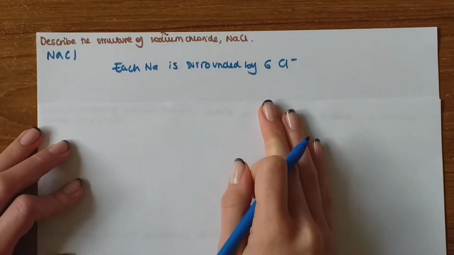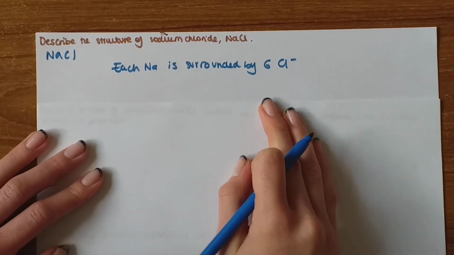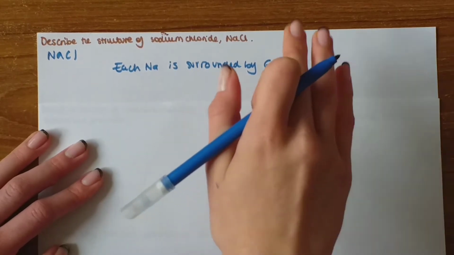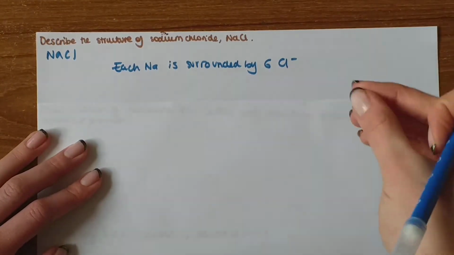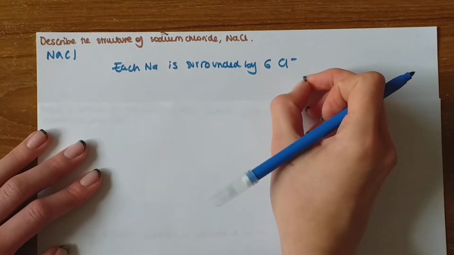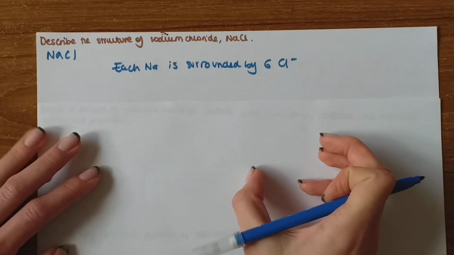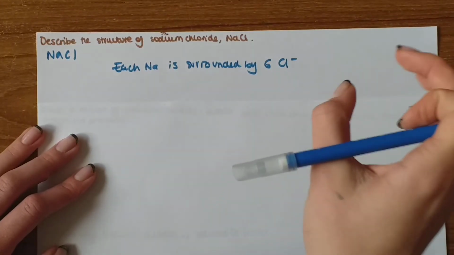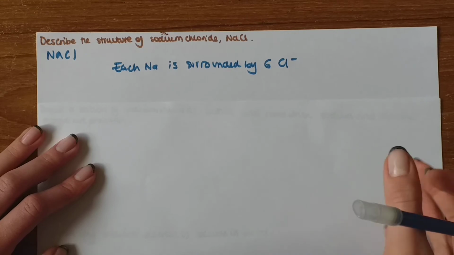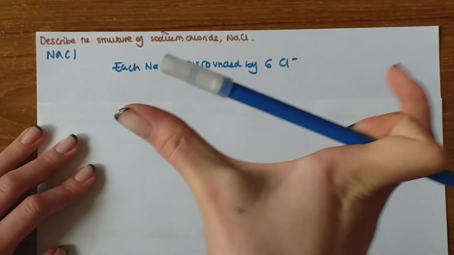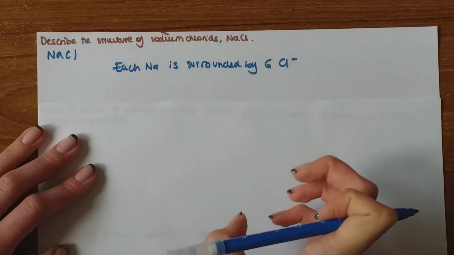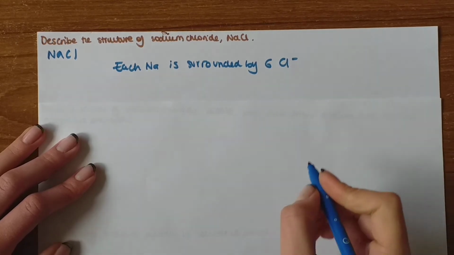It is a lattice, and lattice means the Na and Cl, never mistake this, they're not bonded together. They are held in lattice by some type of bonding, but they're not actually bonded together, ionically, covalently, nothing. They're just held together in a lattice.